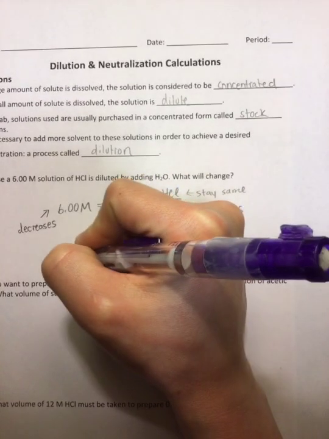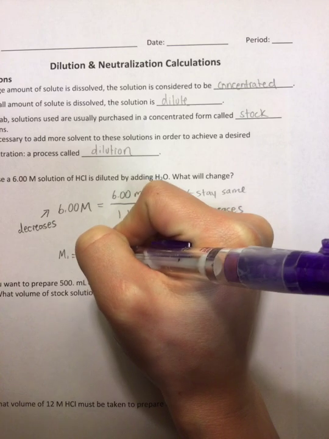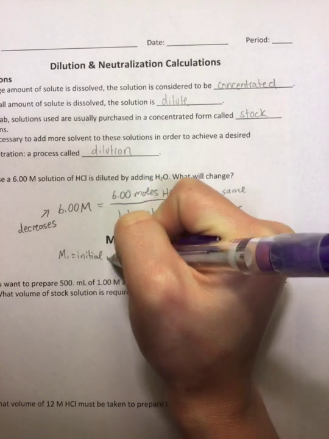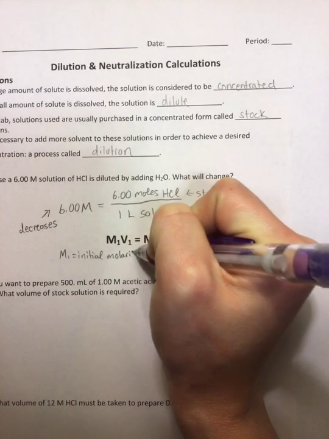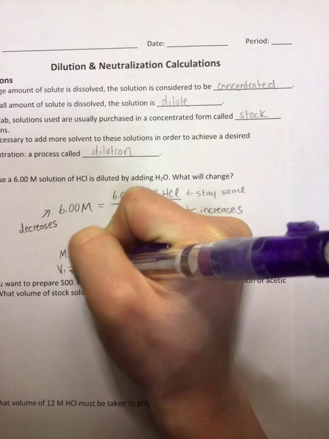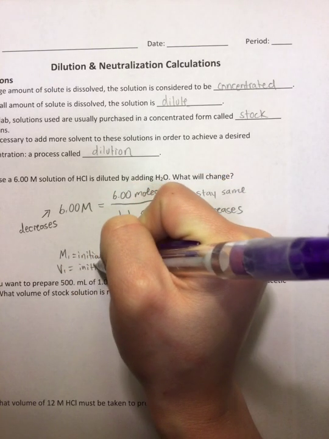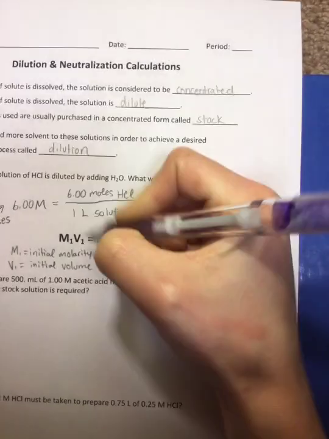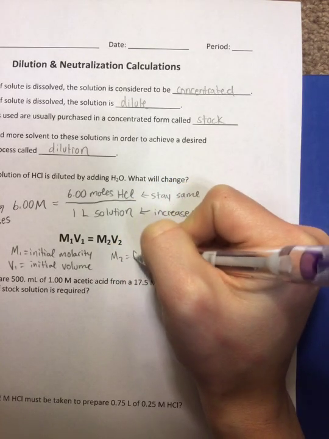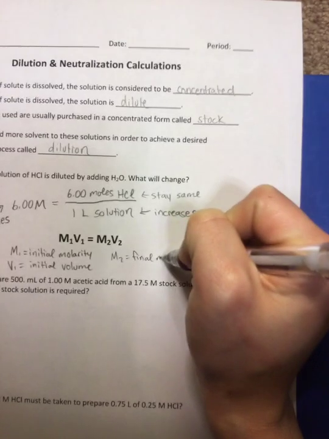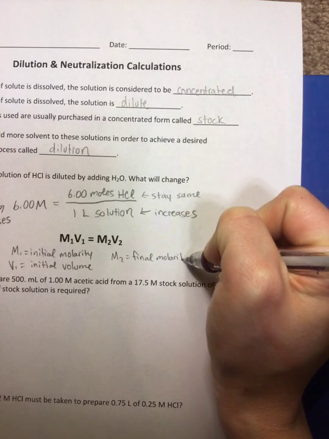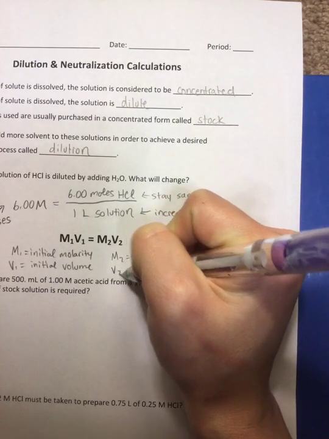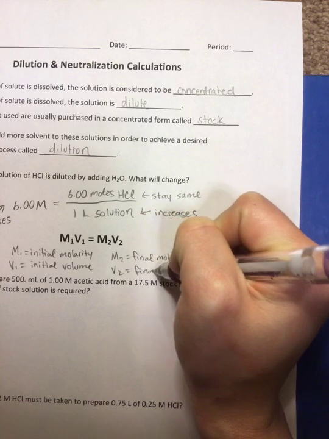M1 is my initial molarity. V1 is our initial volume. M2 is our final molarity, and V2 is our final volume.